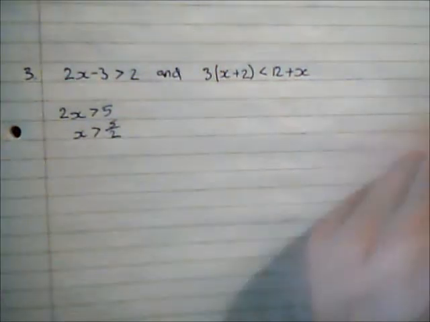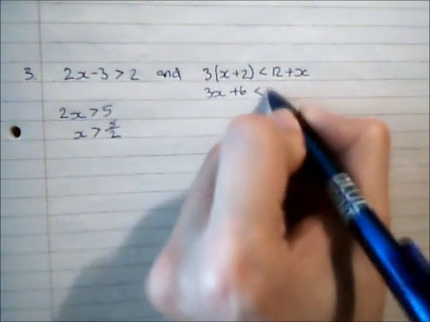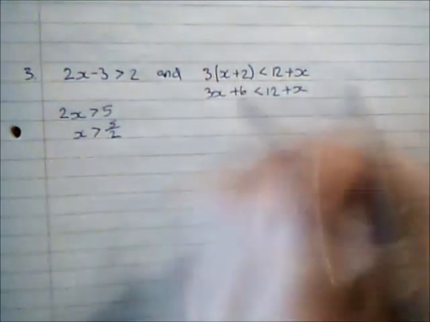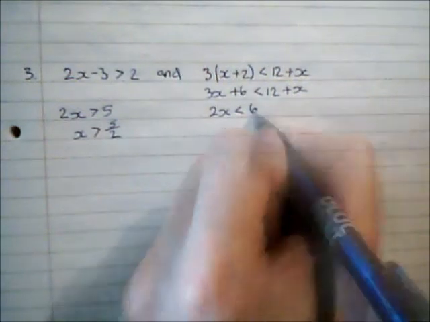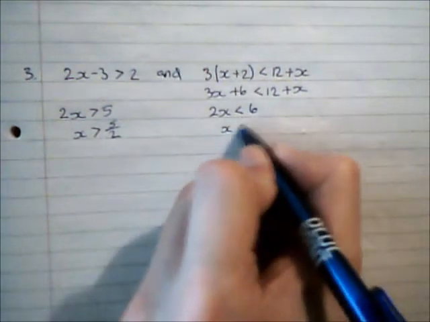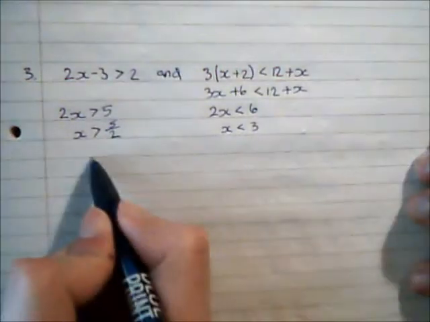And the second one, I'm going to expand the bracket. I'm going to subtract the x from both sides and subtract 6 from both sides, and then divide through by 2. And then I'm going to go back and use a number line.